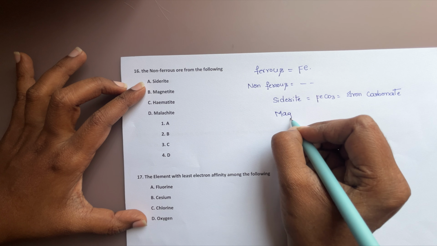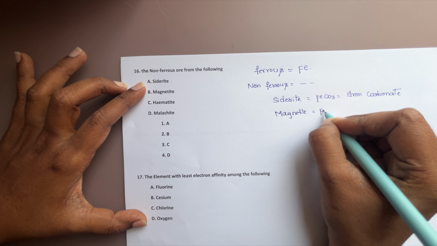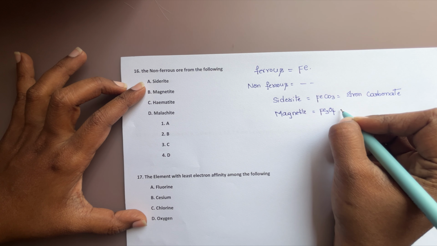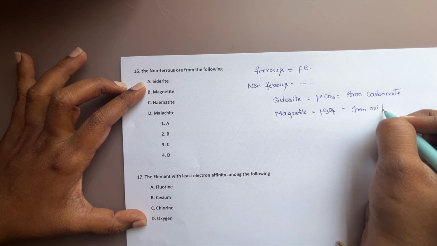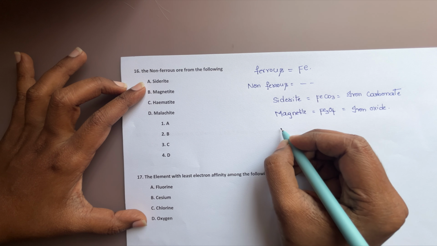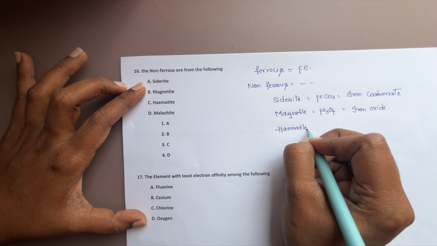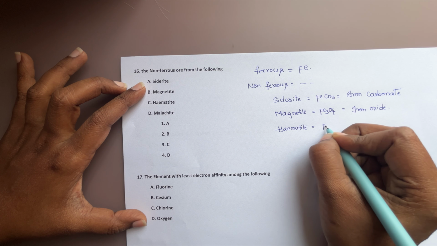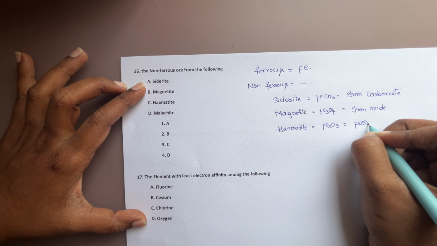Magnetite, Fe3O4. This is iron oxide. Hematite, Fe2O3, ferric oxide.